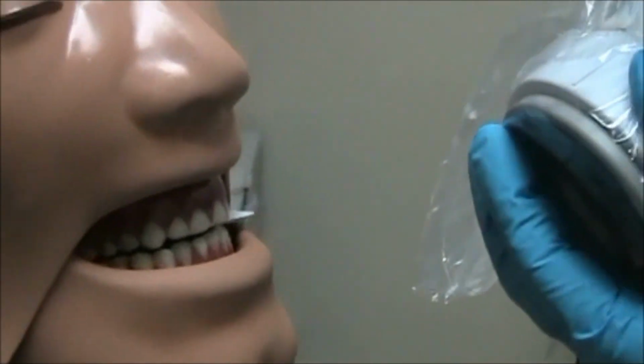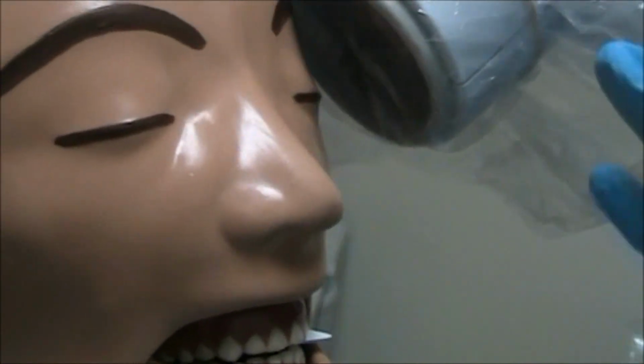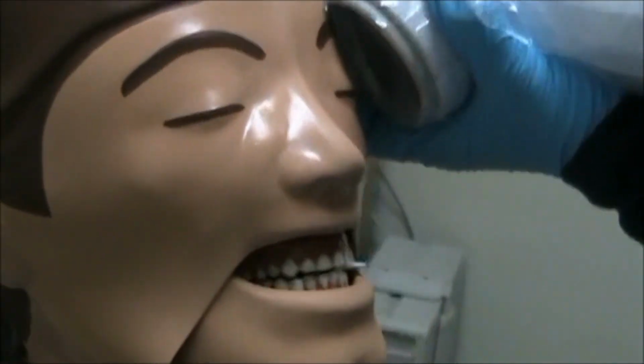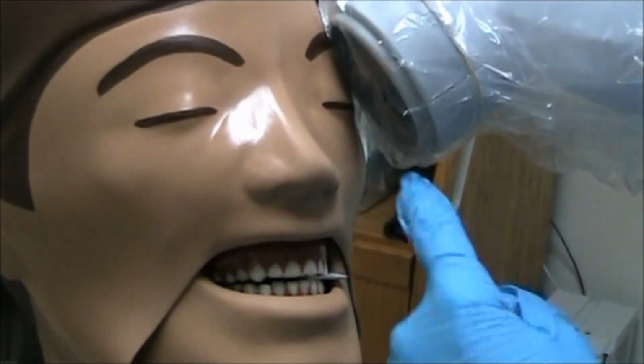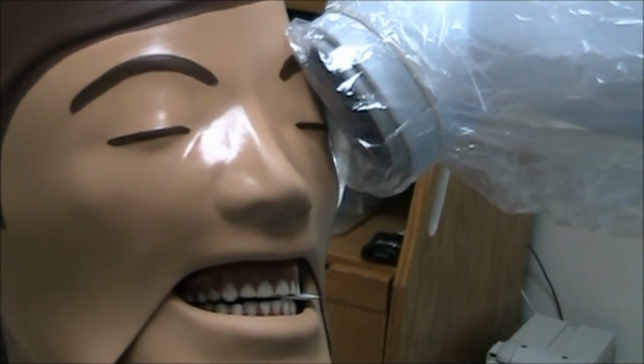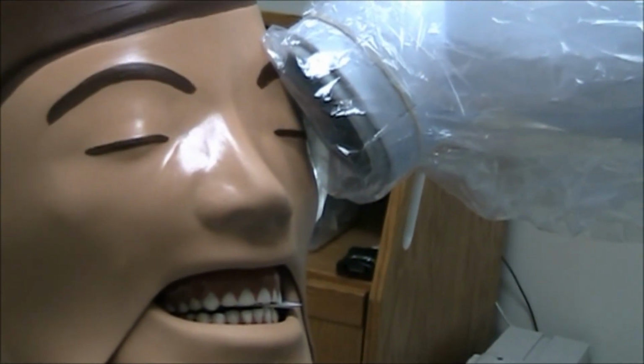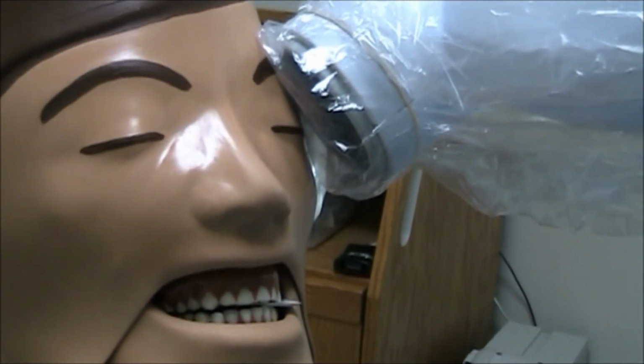The long edge of the receptor should extend approximately a half inch beyond the buccal surfaces of posterior teeth. So the PID is directed at positive 60 degrees in vertical angulation towards the center of the receptor. The top edge of the PID is placed above the corner of the patient's eyebrows.